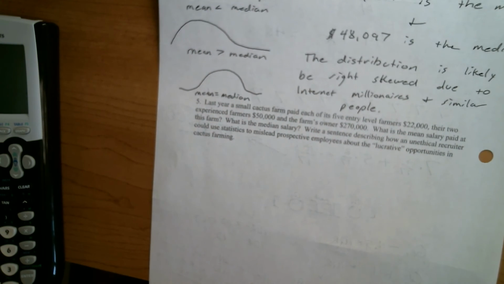Last year, a small cactus farm paid each of its 5 entry-level farmers $22,000, their 2 experienced farmers $50,000, and their farm's owner $270,000. What is the mean salary paid at this farm? What is the median salary? Write a sentence describing how an unethical recruiter could use statistics to mislead prospective employees about the lucrative opportunities in cactus farming.